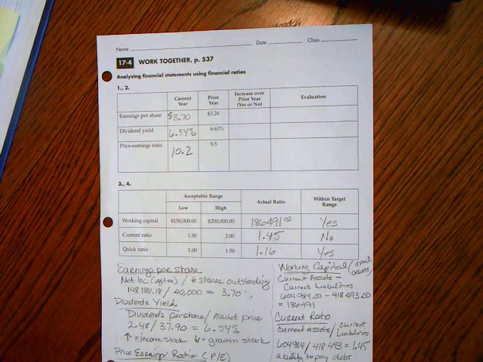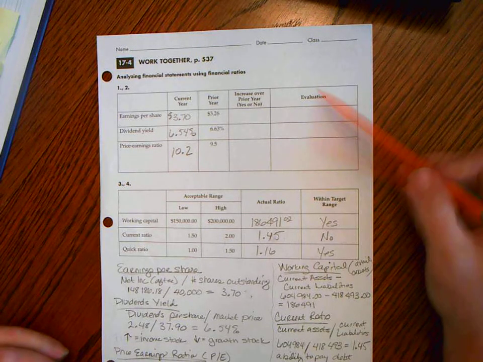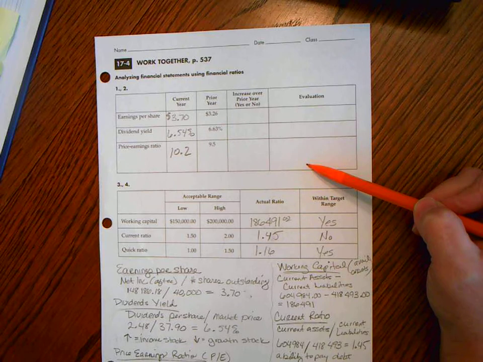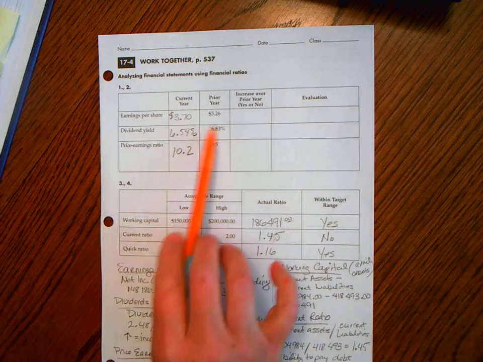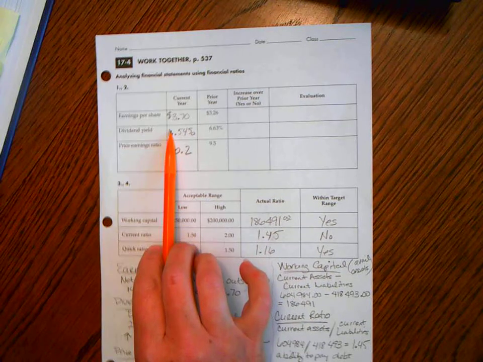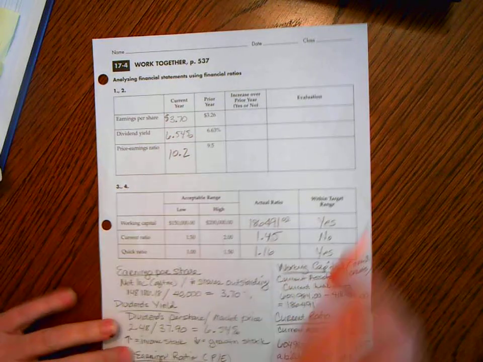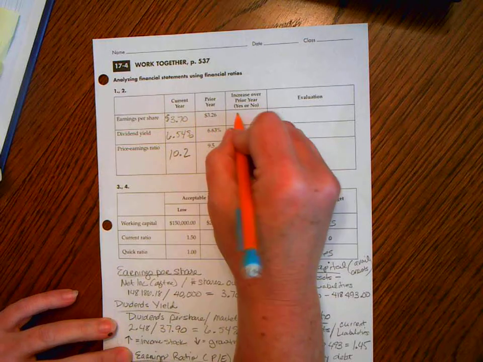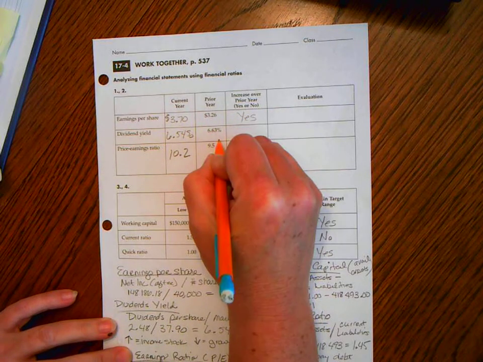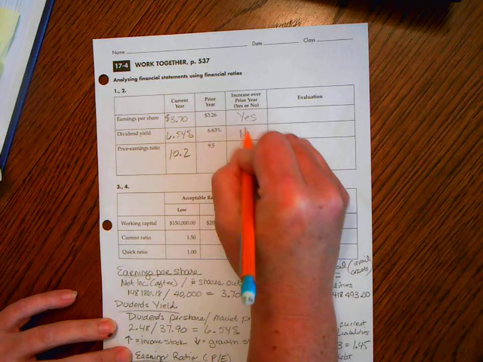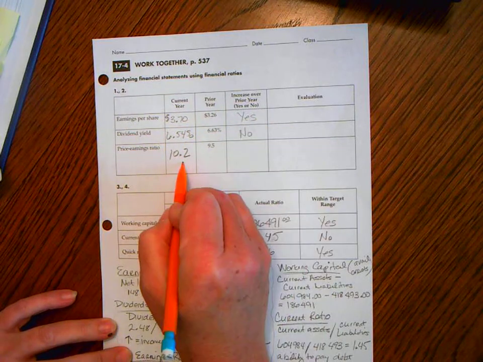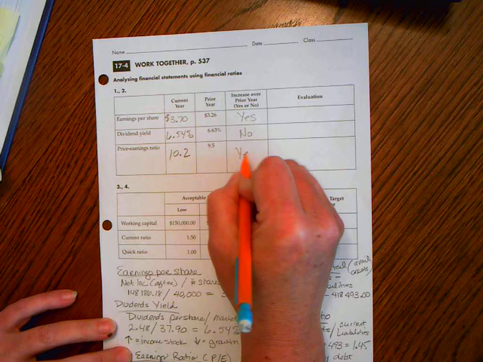Again, all these ranges can come from previous experience, previous years, managerial experience, comparative to industry, and things like that. Okay, now up here, they do want a little bit more information from you. So prior year to current year, was there an increase? Yes or no? So of course, that's a yes. That did increase. That actually went down from prior year to current year, and this one was an increase.